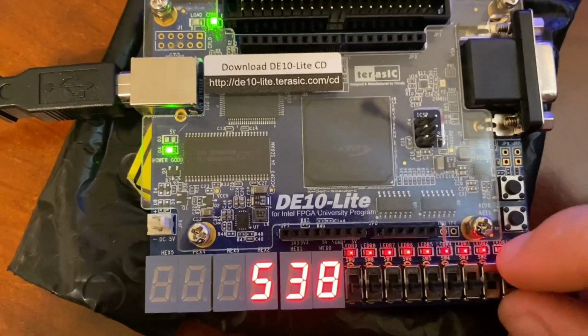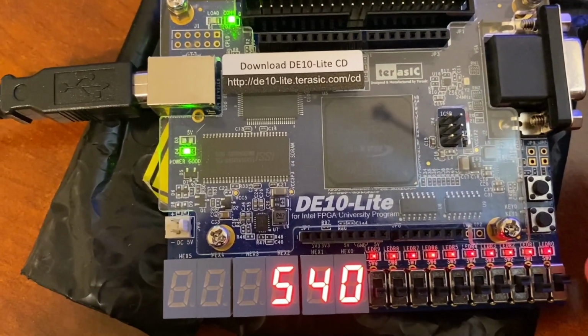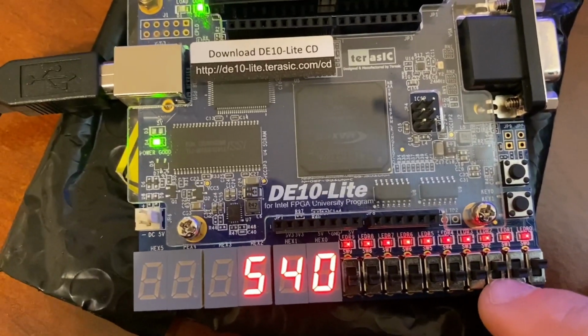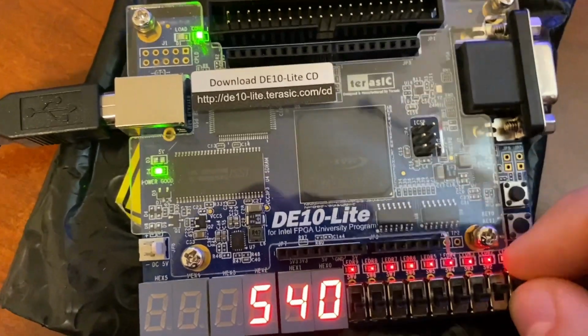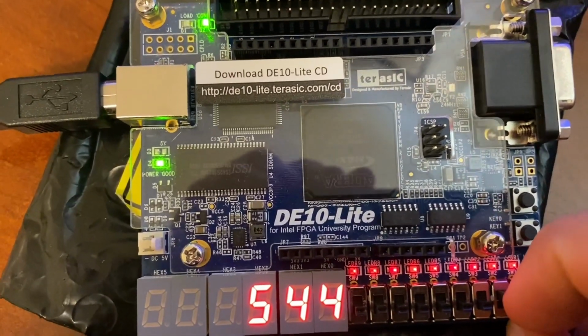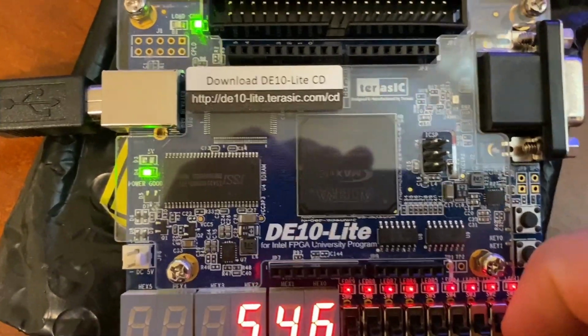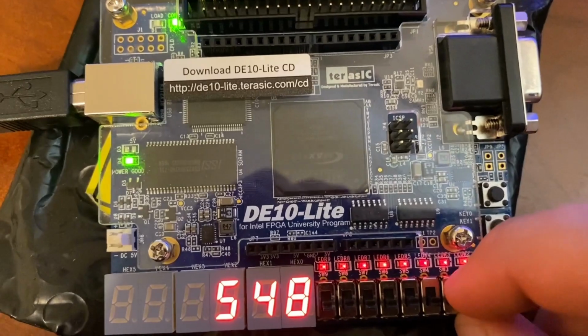We can also disable counting, and it's going to stay in place. This by using switch 1, which is our count enable. And when I put it back up, it's going to regain its counting state. So it's kind of like putting a stop to a stopwatch, so to speak. Put it back up, and this goes.